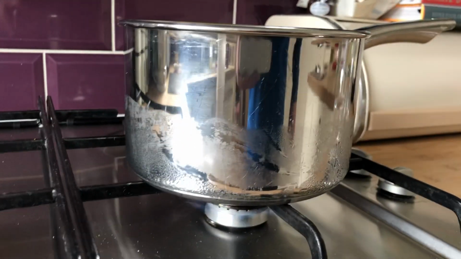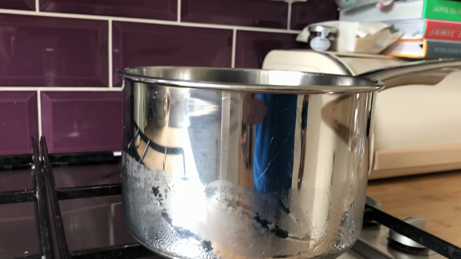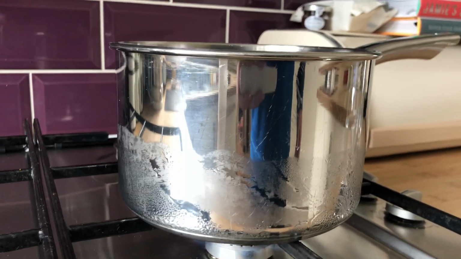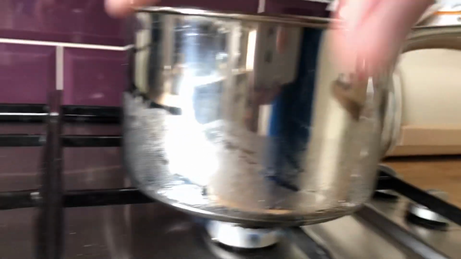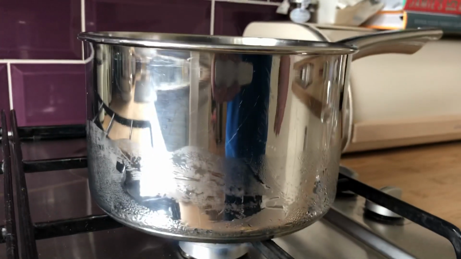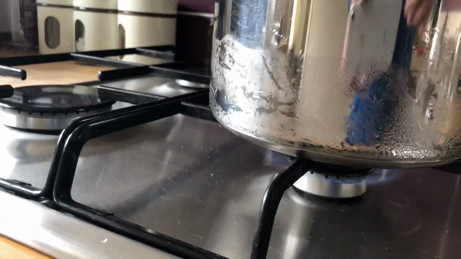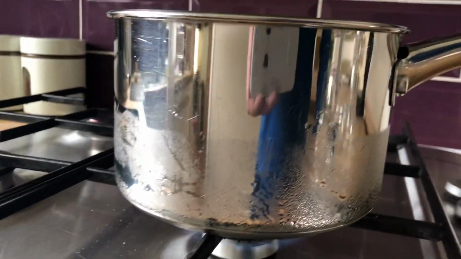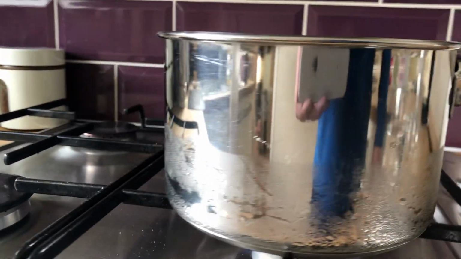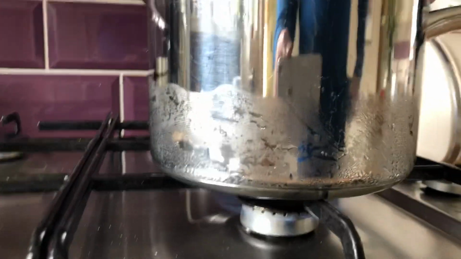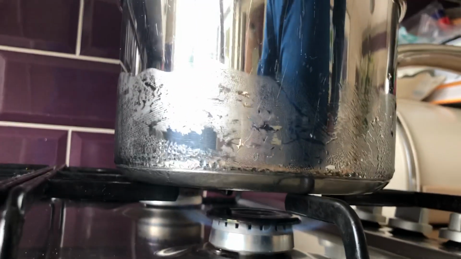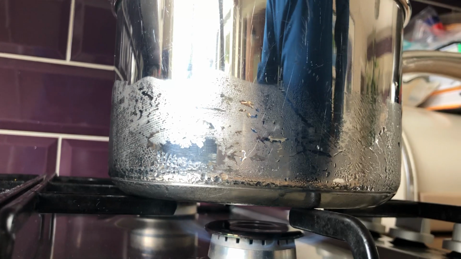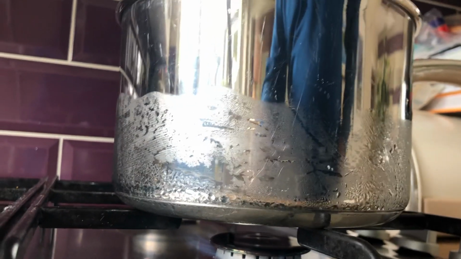The water vapour is condensing on the side of this metal pan. Now eventually the pan will become too hot and the water will start to evaporate again. But in the meantime, there is a great deal of water on the side of this pan. That water is coming from the flame. The flame underneath the pan is burning methane gas.